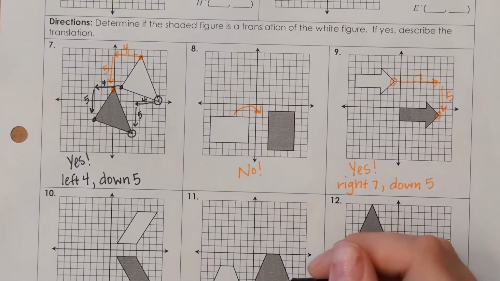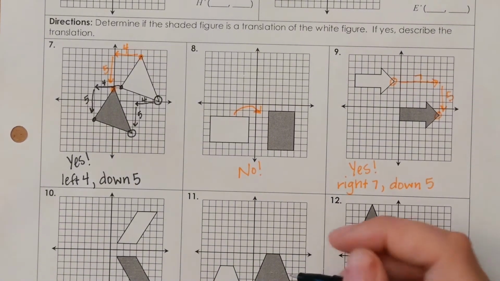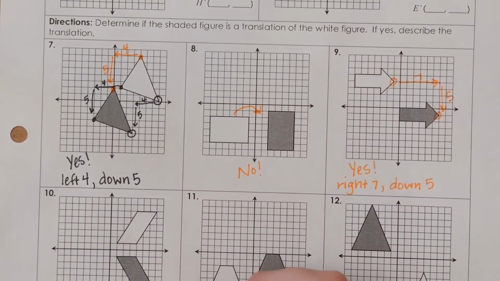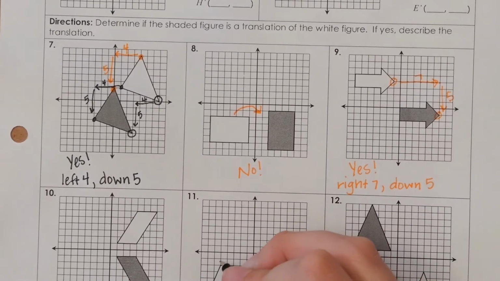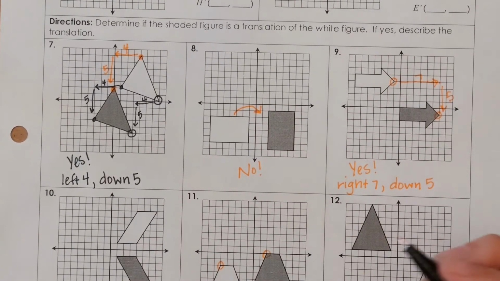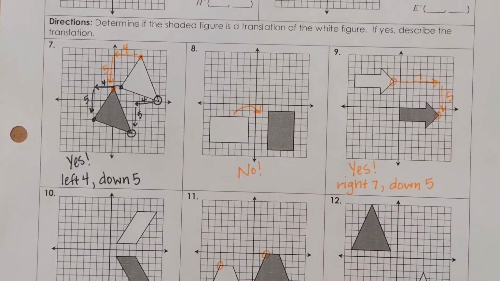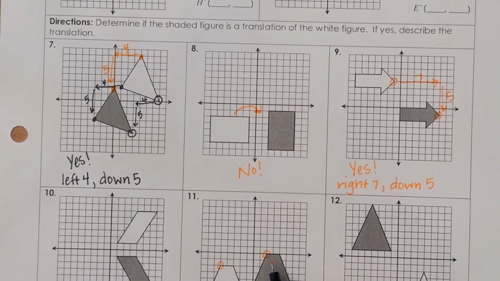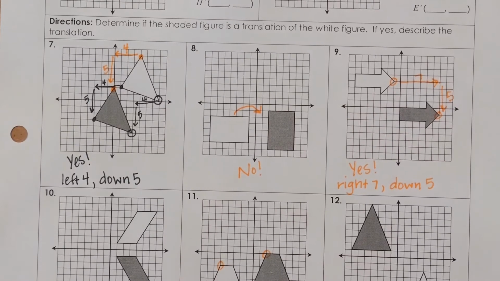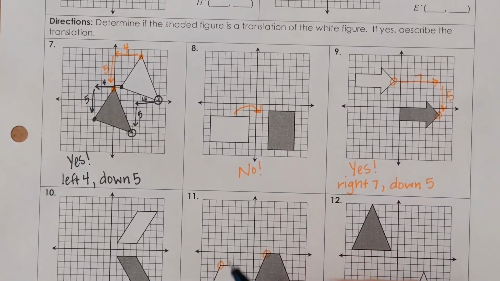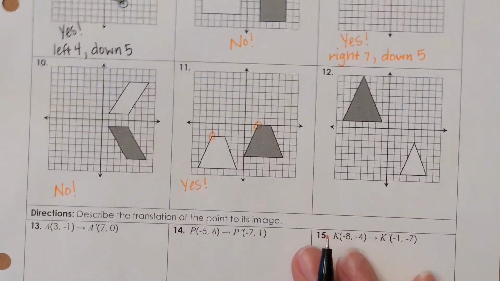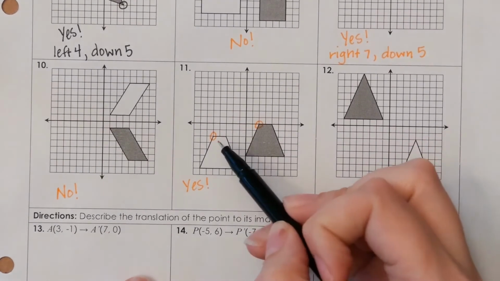Number 11, this is a translation. They just picked it up and moved it. From one point, notice that I'm using the same point in both figures. Just like we did on the front, I can't look at how this one moved to down here. It has to be these two corners.